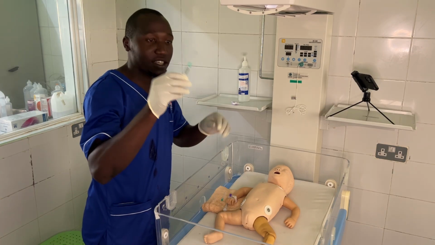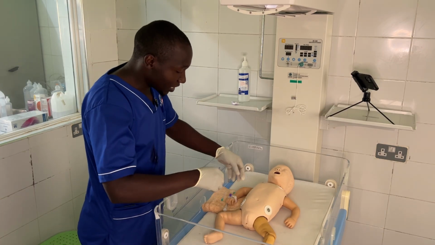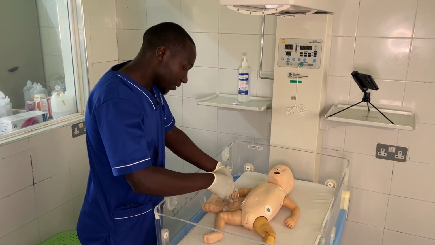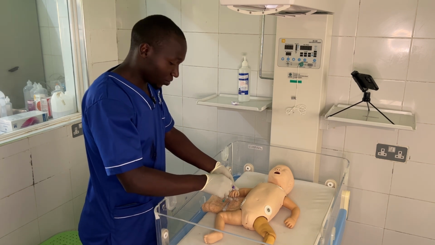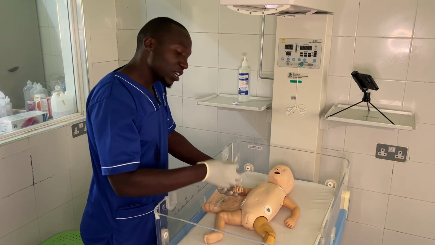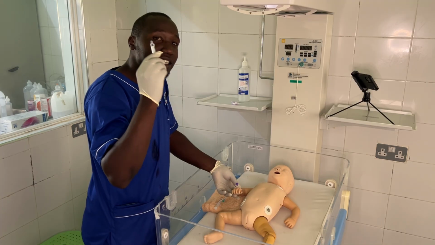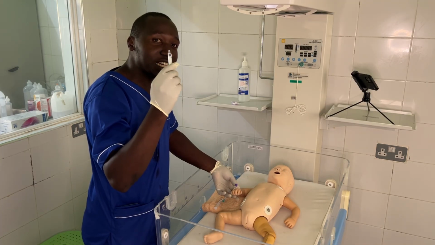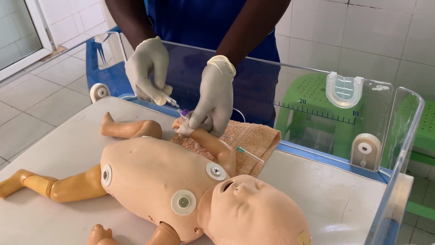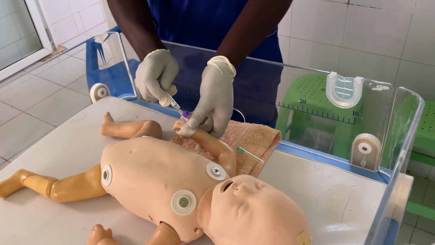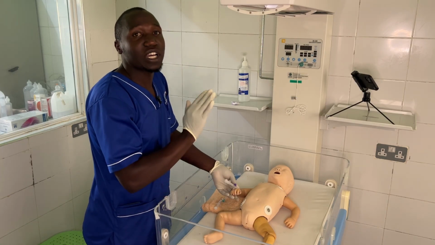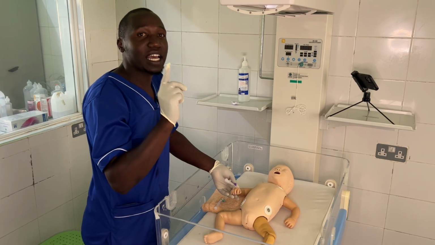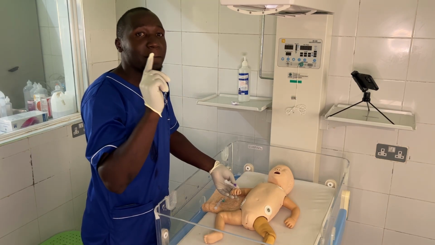This is my medication. Then I will administer my medication. After I administer my medication, the last thing I will do, I will again flush my line to leave it clean as it was, using 1 ml of the water for flushing. After flushing, if there is no resistance, the cannula is ready for the next medication.